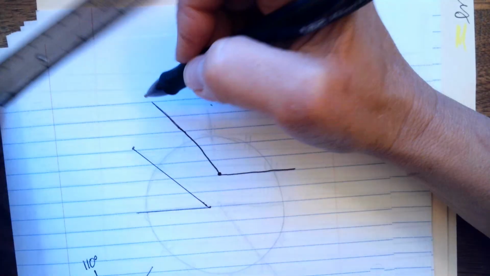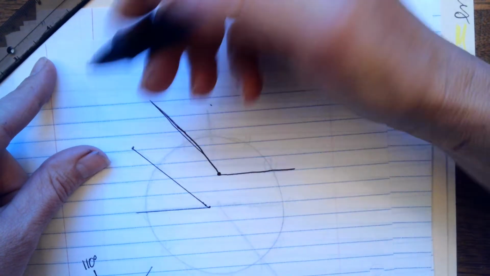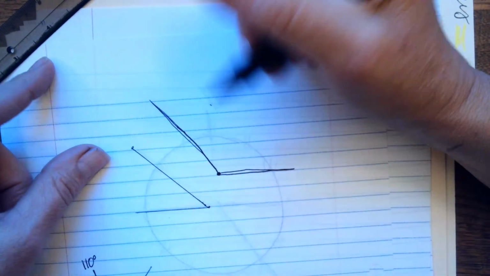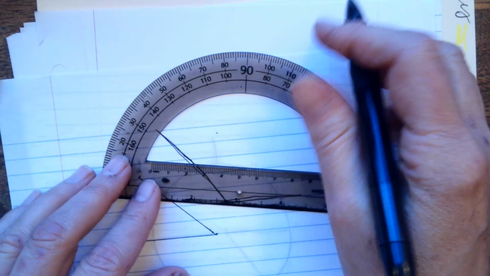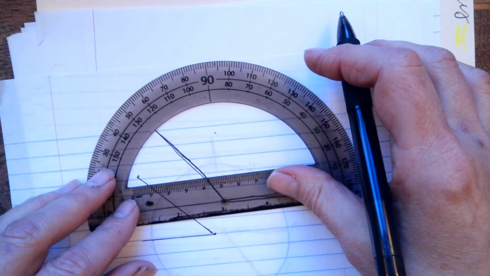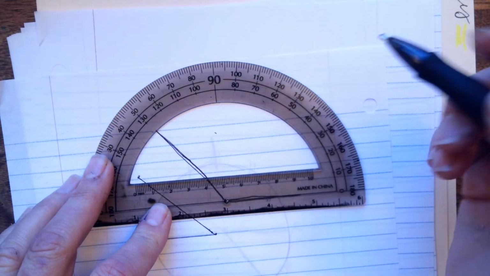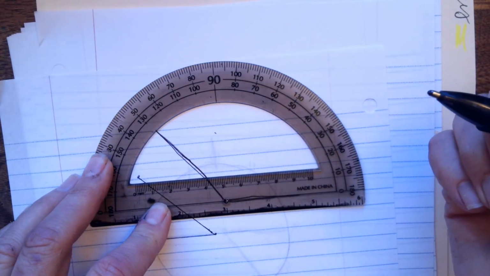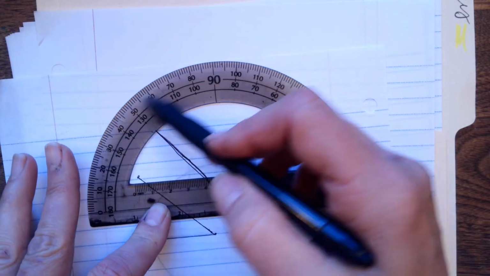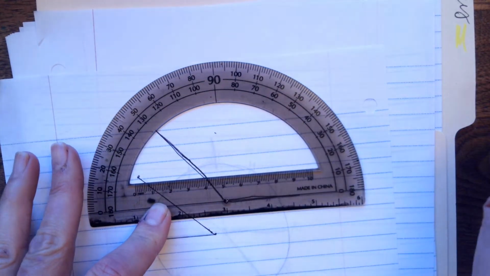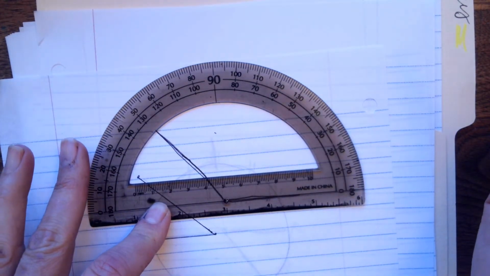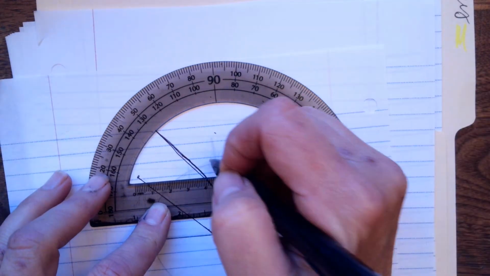But this is an obtuse angle, right? So we know for sure that we're not using the 50 degrees. So are we using the inner or the outer? This is the outer, this is the inner. The inner. So it's 130 degrees.